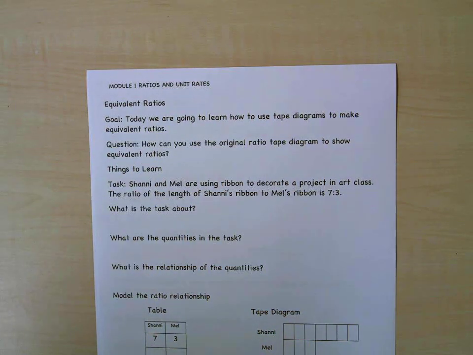Hello, math students. We're still working in Module 1, Ratios and Unit Rates. And today's lesson is Lesson 2, and it's called Equivalent Ratios. The goal for today, we are going to learn how to use tape diagrams to make equivalent ratios. The question that I want you to be thinking about is, how can you use the original ratio tape diagram to show equivalent ratios?